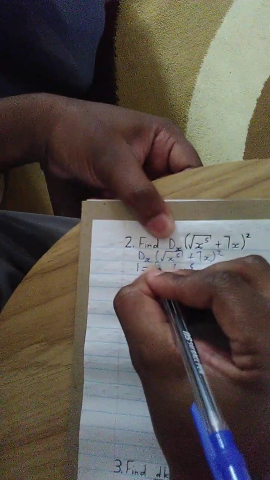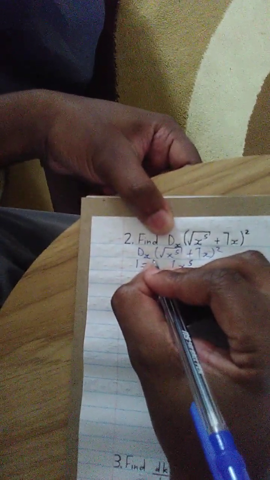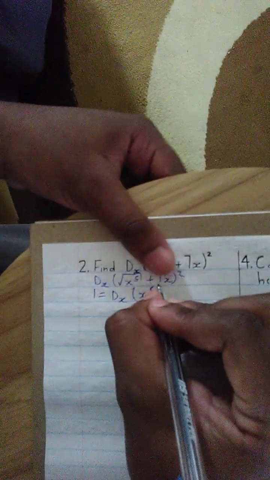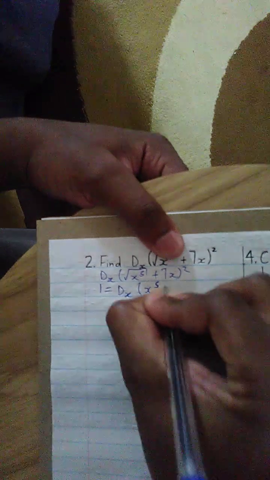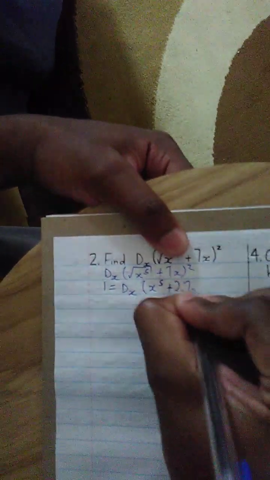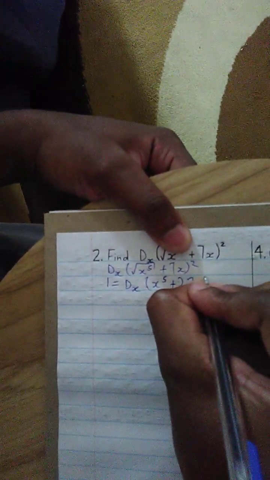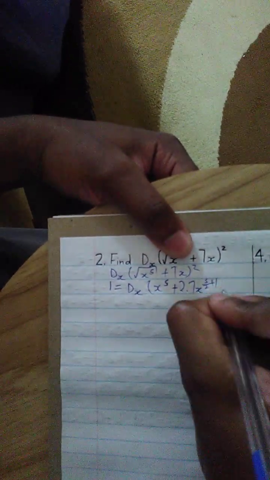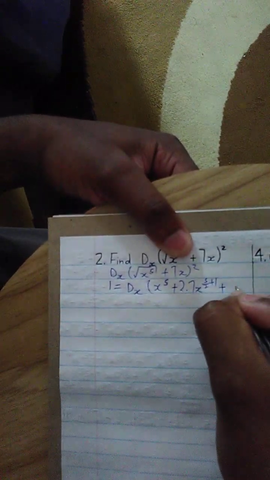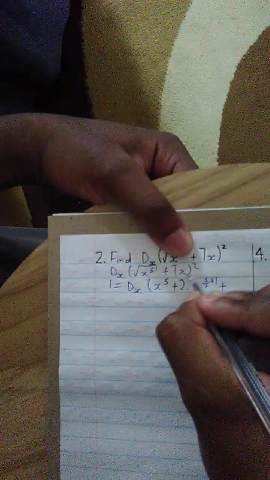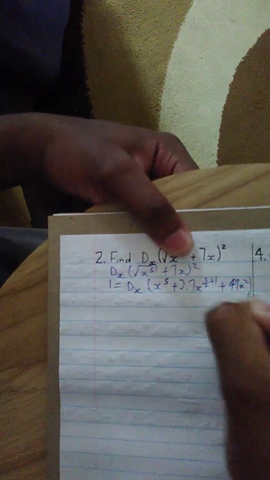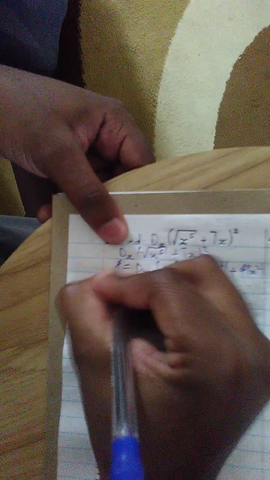And then their product times 2, their product is 7x to the power of 5 over 2 plus 1, 2 times 7x to the power of 5 over 2 plus 1, right? Plus 7x squared is, 7x times 7x is 49x squared. Sorry.